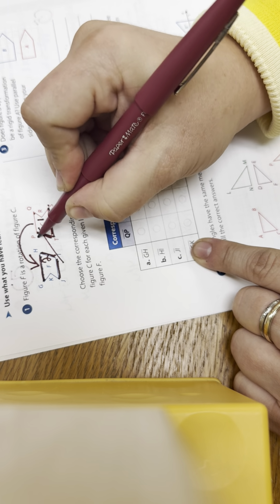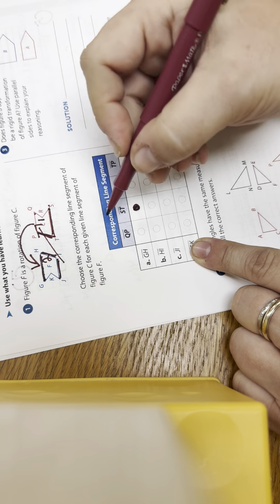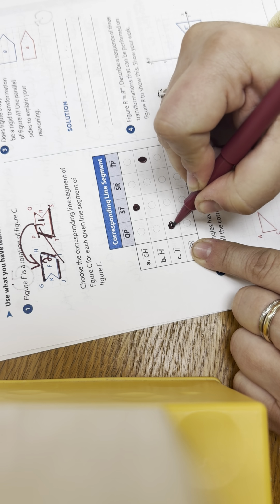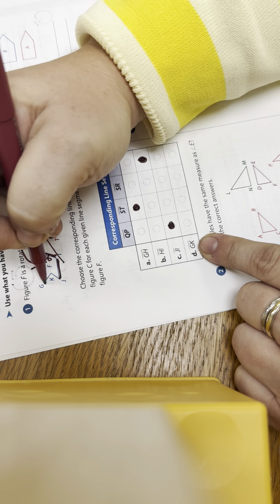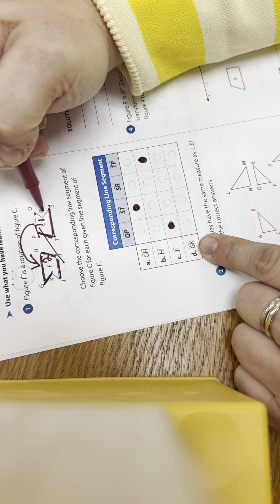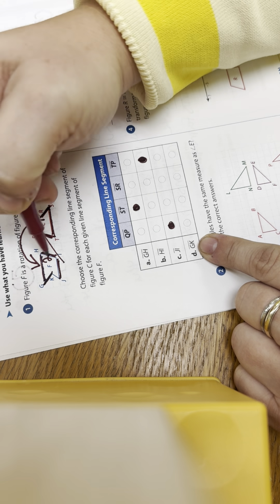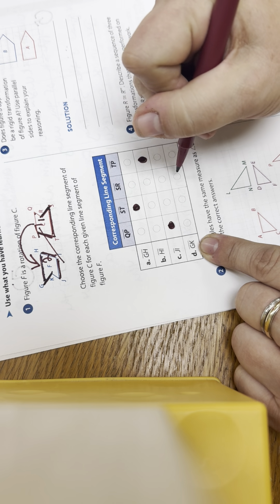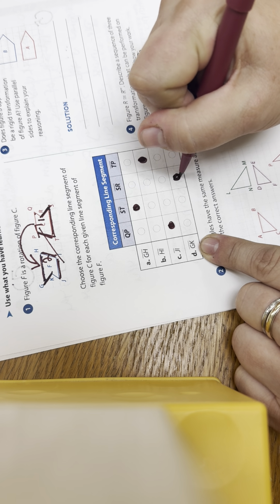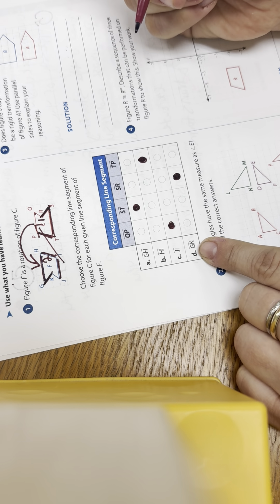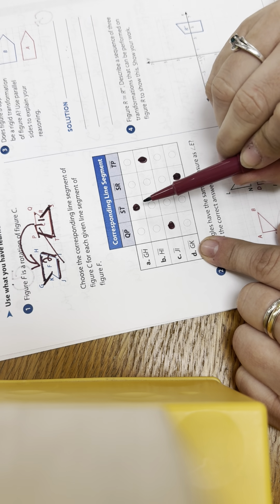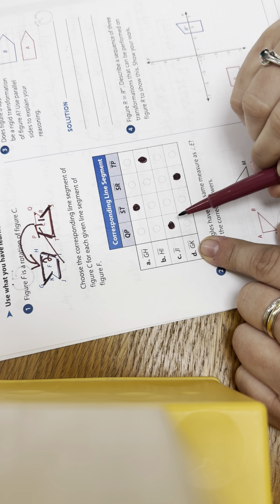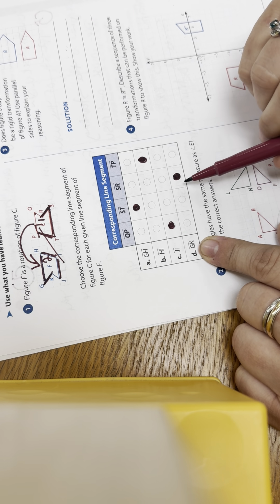So again, that one's going to be this one right here. So QP. And GK is down here. And so that one's going to be right here. Okay, so I'm just basically crisscrossing these images. So that one is SR, and it's our last option as well. So we have ST, TP, QP, and SR.